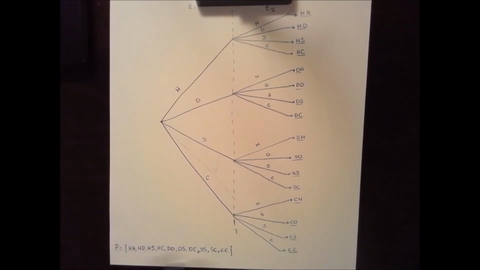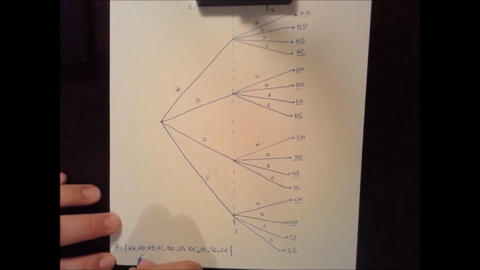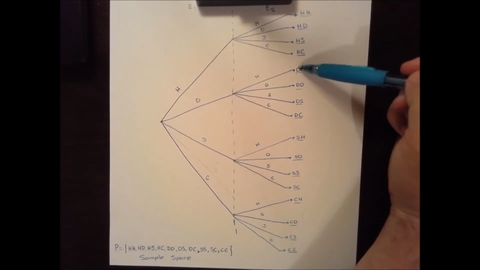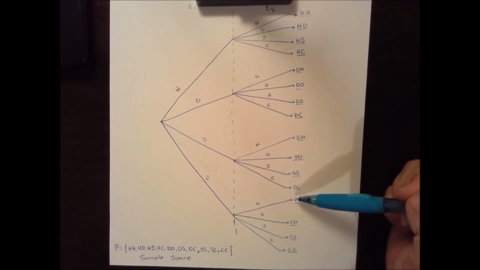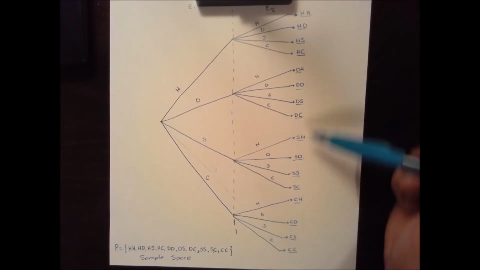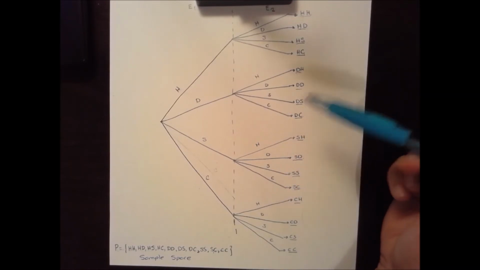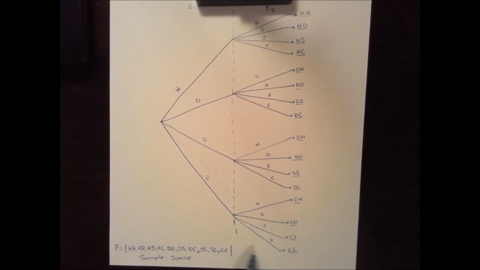This is the sample space. As you can see, we have 1, 2, 3, 4, 5, 6, 7, 8, 9, 10 different events in our experiment. And here we have 1, 2, 3, 4, 5, 6, 7, 8, 9, 10, 11, 12, 13, 14, 15, 16 different results. But you can reduce it because some results will be the same. So you can reduce it, and at the end, this is going to be the sample space.